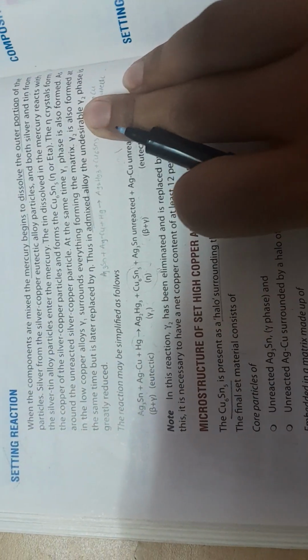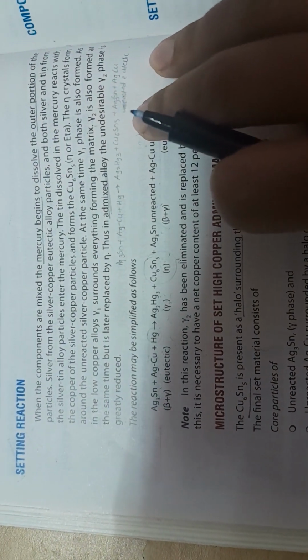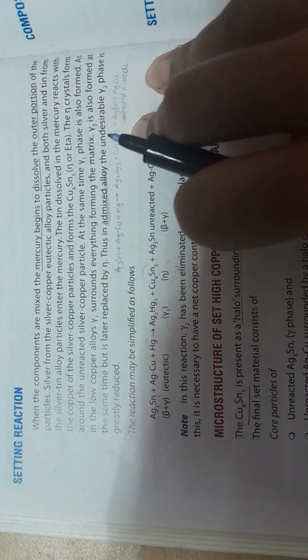After that, the gamma 2 phase is also formed here. The gamma 2 phase is the weakest phase and has very weak resistance to corrosion. Therefore, to avoid the corrosion, we have to keep the copper content at 13%. It should basically be more than 12% to lower the corrosion rate. Gamma 2 is also formed at the same time, but it is later replaced by eta. Thus, in admixed alloy, the undesirable gamma 2 is greatly reduced.